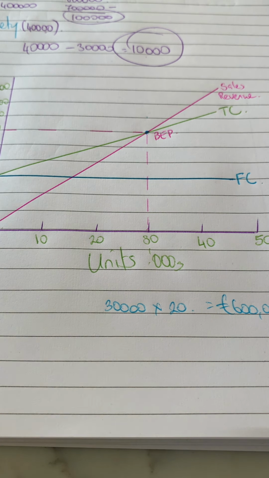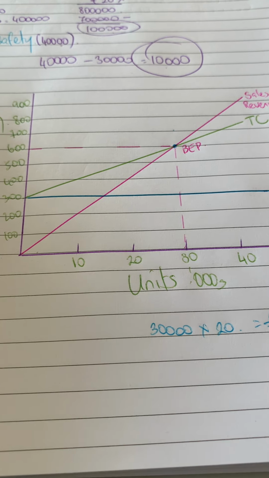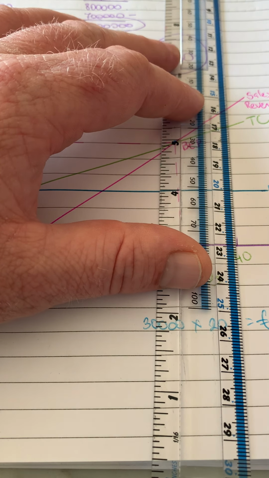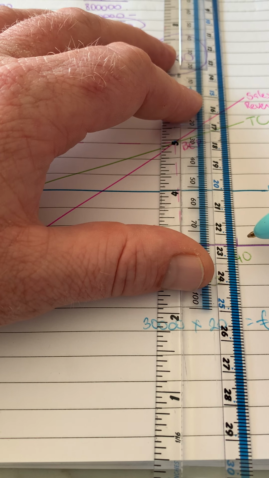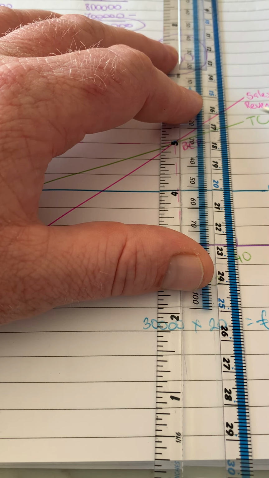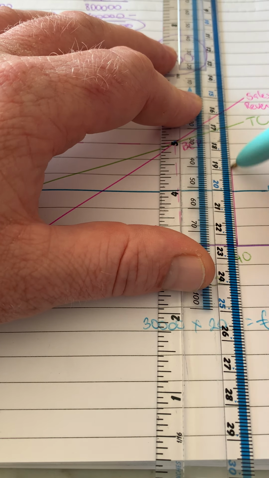Next thing we want to do on the graph is to show our profit at forecast sales. When we sell 40,000 units, we want to draw a line straight up through the total cost line and through the sales revenue line.